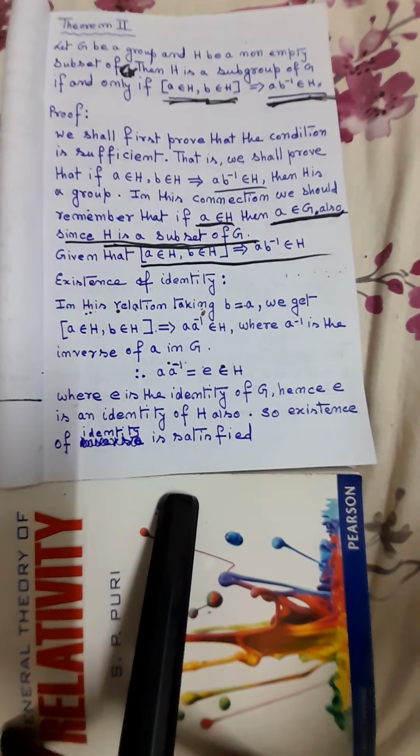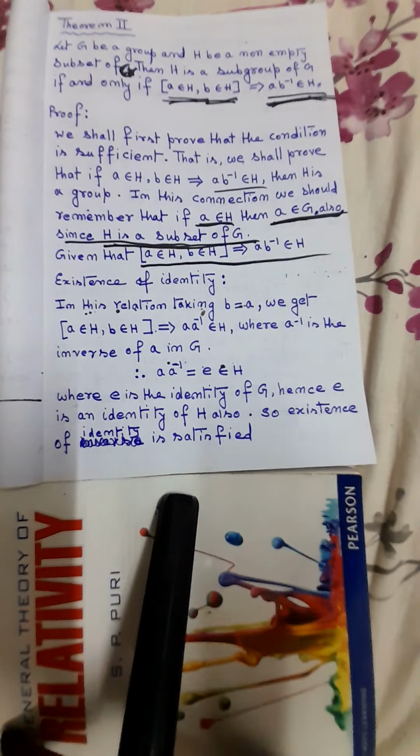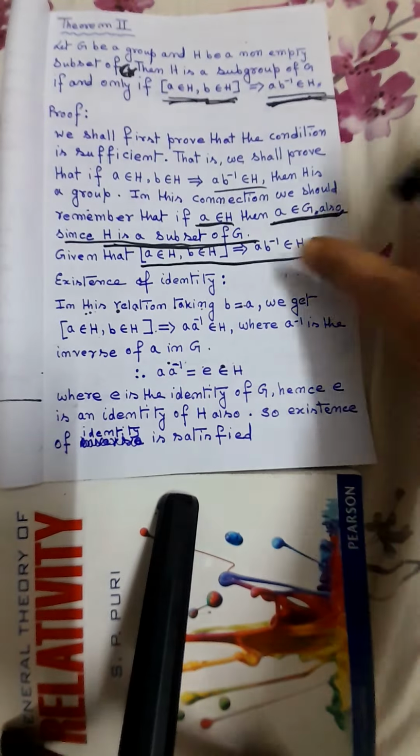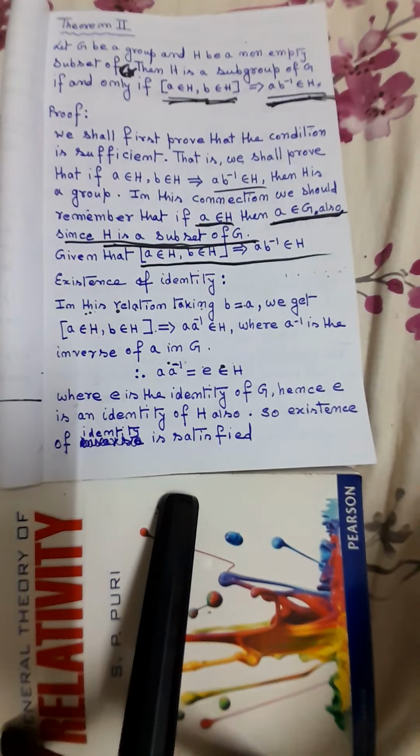Now let's start to prove that H forms a group. First, existence of identity. In this relation, taking b equal to a, we get a belongs to H, a inverse belongs to H, where a inverse is the inverse of a in G. Correct?